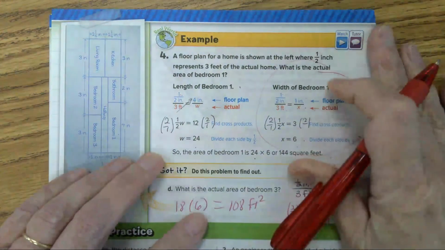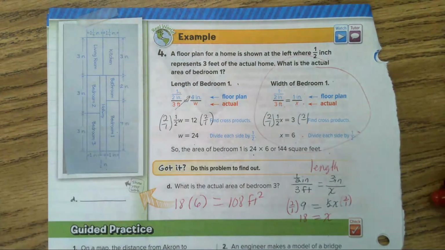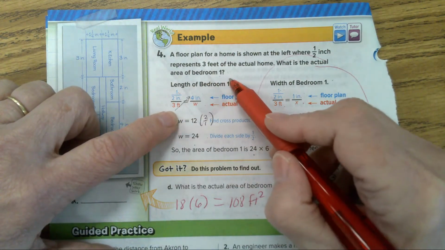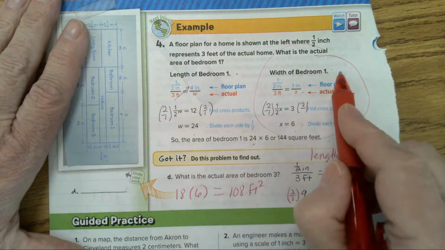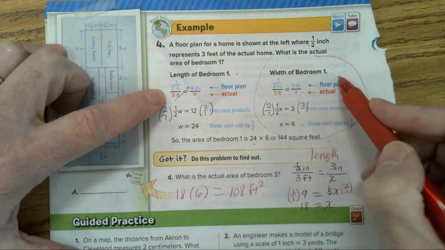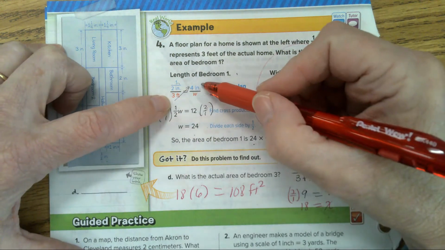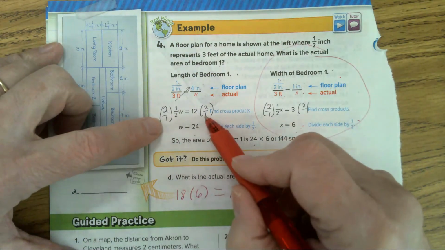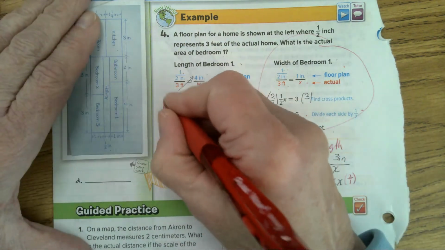In number 4, they have a floor plan for a home as shown at the left, where a 1/2 inch represents 3 feet. What is the actual area of bedroom 1? We want to find area, so you have to find the length and the width of the bedroom. So for the length, 1/2 over 3 feet equals 4 inches over what? You cross multiply, then you divide by 1/2, which means you multiply by 2 over 1. That cancels it out.